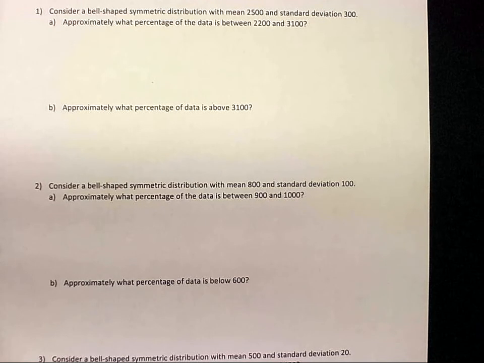So consider a bell-shaped symmetric distribution with a mean of 2,500 and a standard deviation of 300. Approximately what percentage of the data is between 2,200 and 3,100? All right. We can do this, right?